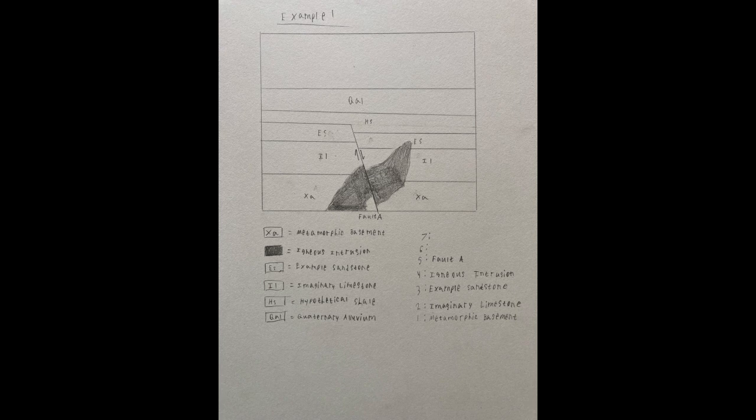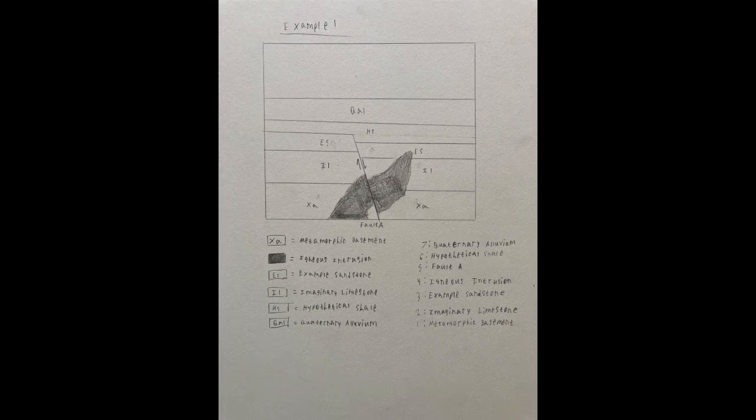Next, fault A formed. Again, we know this because it cuts through those bottom three layers as well as the intrusion, but not those two layers above it. After that, the hypothetical shale was deposited and the quaternary alluvium on top of that.